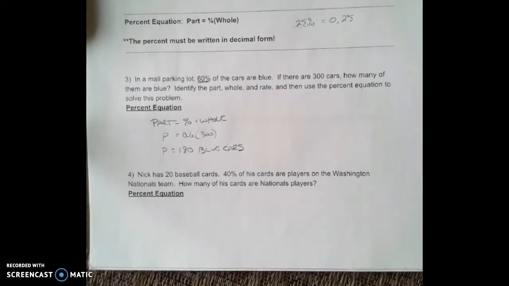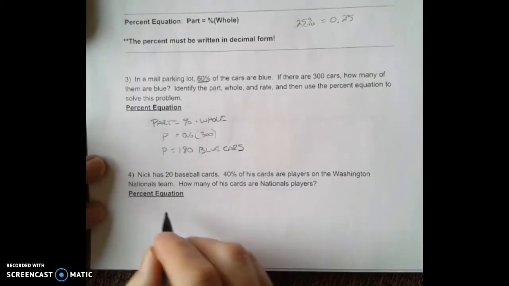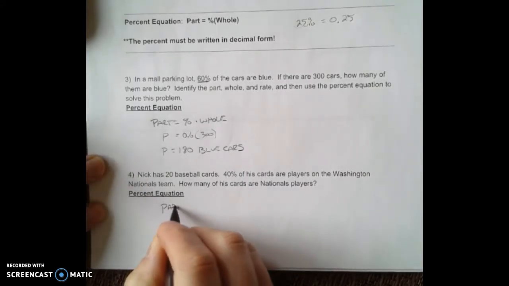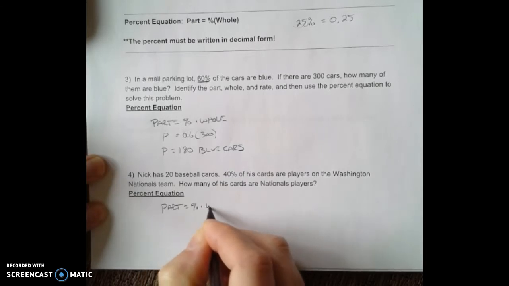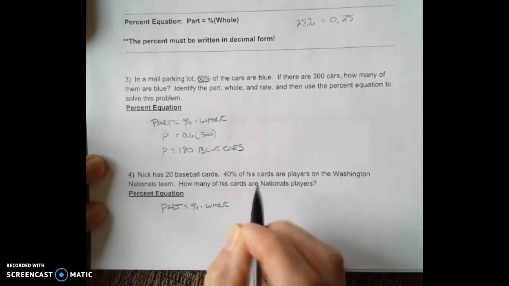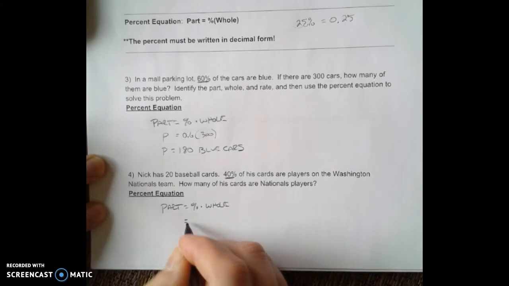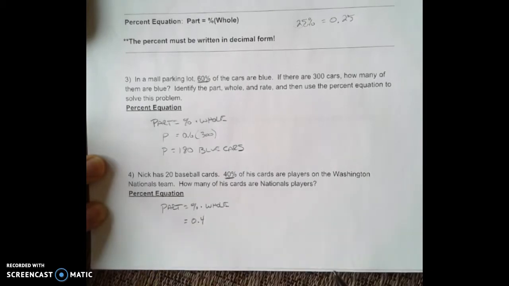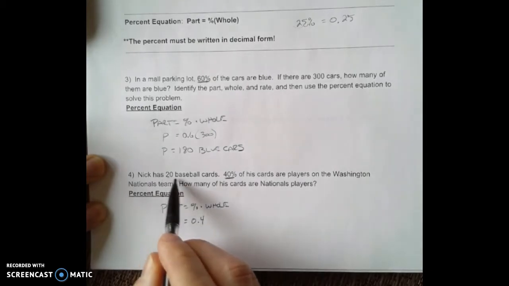In example 4, we're told that Nick has 20 baseball cards. 40% of the cards are players on the Washington Nationals team. So how many of his cards are Nationals players? And again, we'll set up the percent equation. Part equals rate times whole. And once again, the rate is given as 40% in decimal form. That's 4/10.